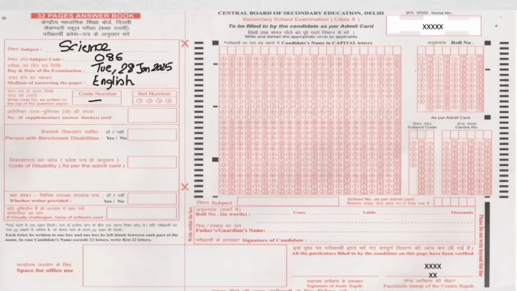Then set number is also written. For all the subjects there will be 3 sets, 1, 2 and 3. But for a few subjects they have one common set, so you need to shade that 4. Whatever set number is written, you just need to fill it like this. So I have done it for 1.